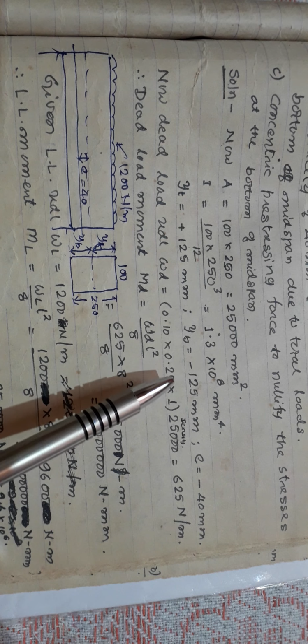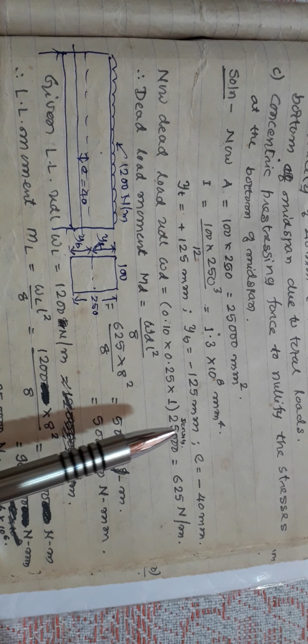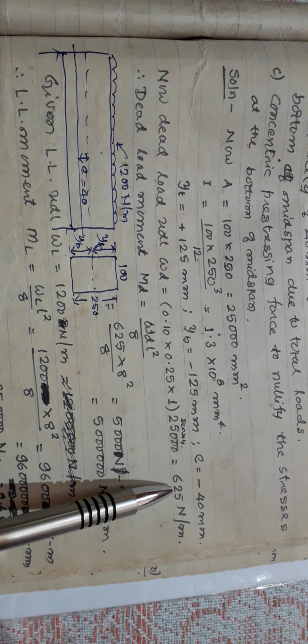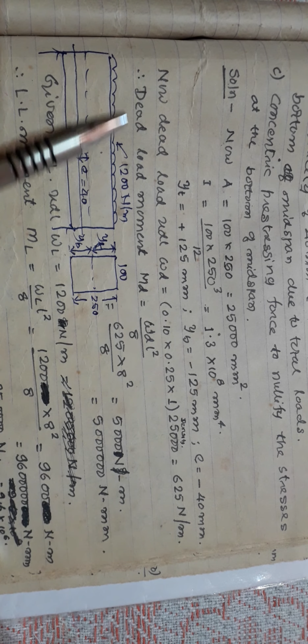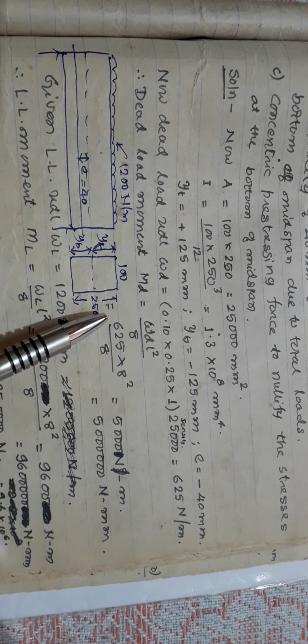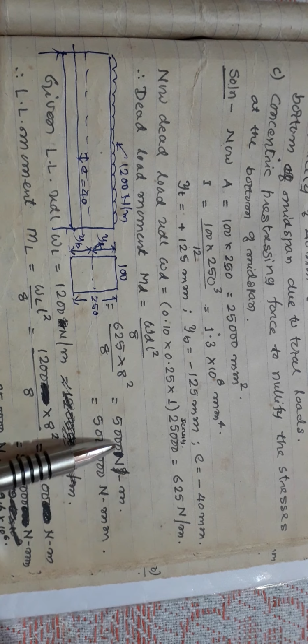Now we'll calculate first of all the dead load UDL, WD. WD can be easily calculated. It is the cross-sectional area, 0.1 meter into 0.25 meter, into 1 meter along the span of the beam. This gives the volume, and into the density of concrete will give me the dead load UDL, 625 Newton per meter. Once you know this WD, you can easily calculate the dead load moment MD. It is WD L square by 8. WD I know, span is 8 meter, divided by 8. So it will give me so much.